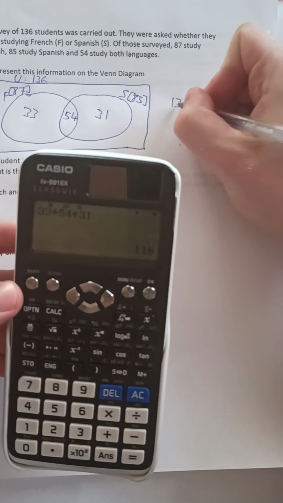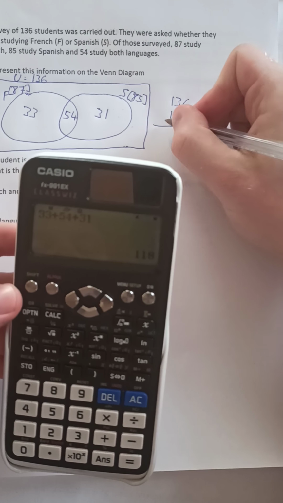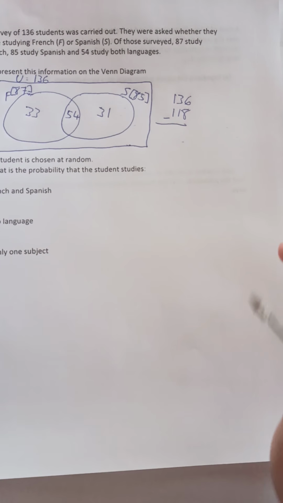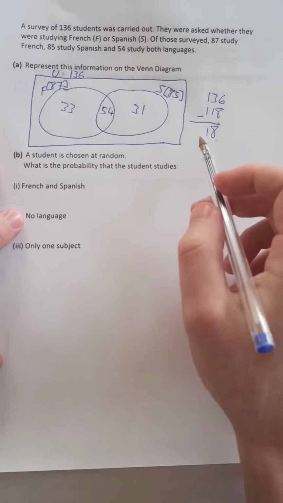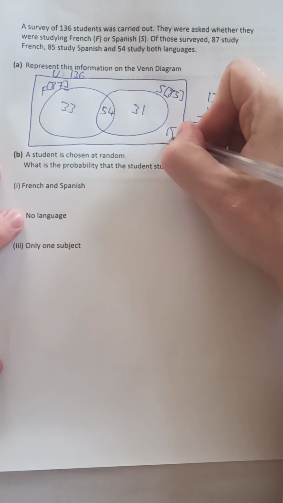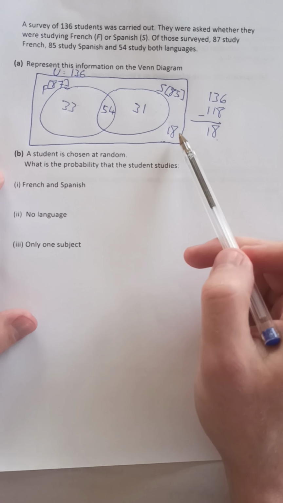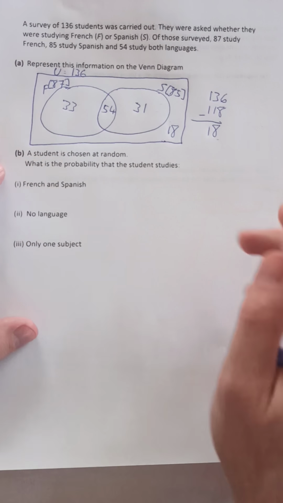So I'll do 136 minus 118. And that gets us 18. So that 18 would be on the outside. So 18 study neither French nor Spanish. If we added up all of this, we would get 136.